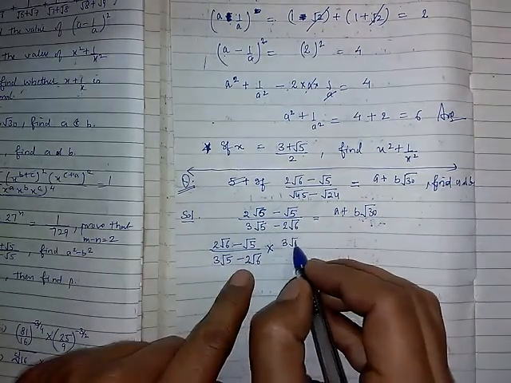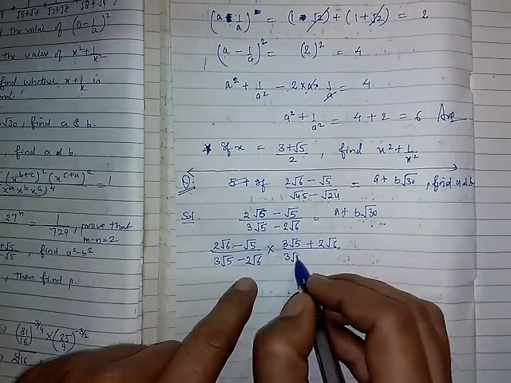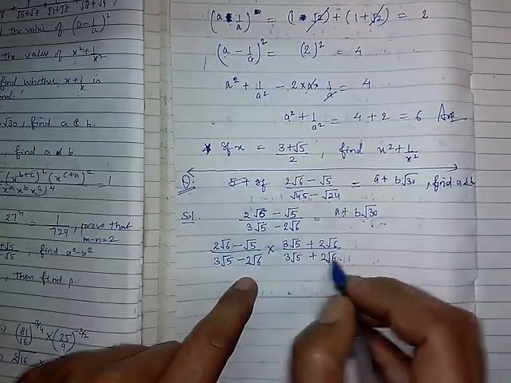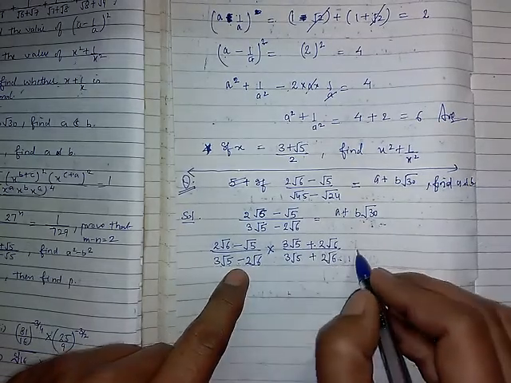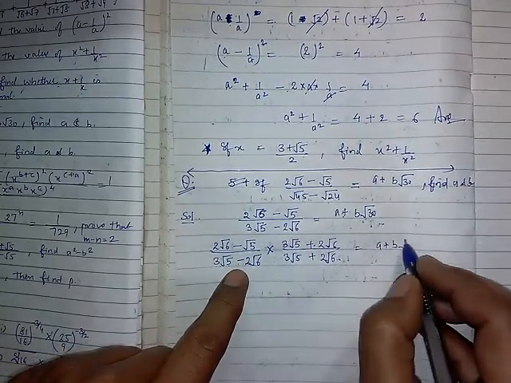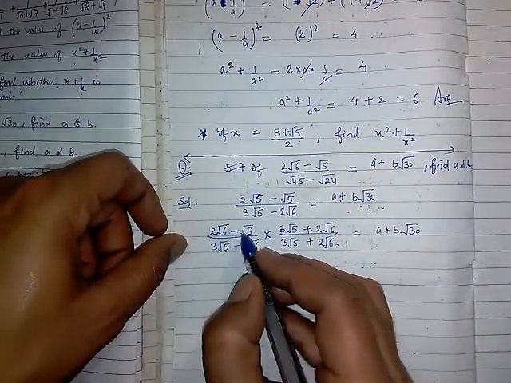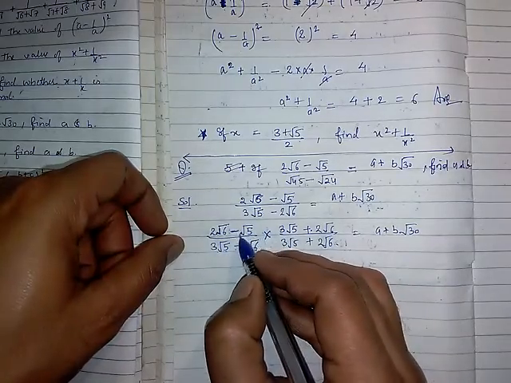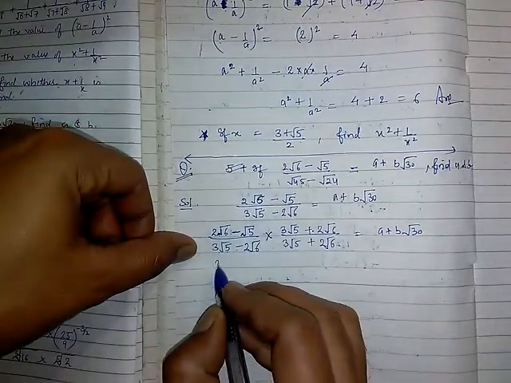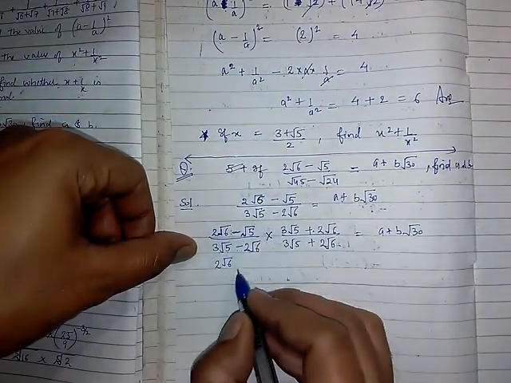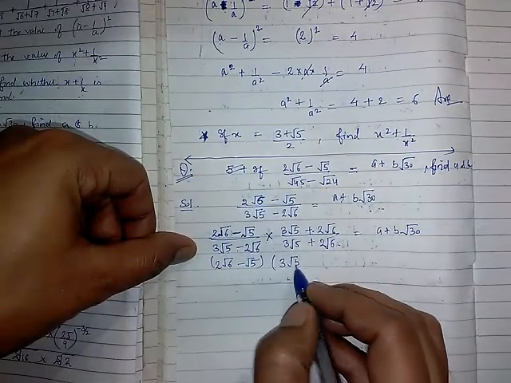So this will be (3√5 + 2√6) whole upon (3√5 + 2√6). What is the change here? Same terms, only we have changed the negative sign into a positive sign. That was the rule for rationalization. If you have forgotten, you can go through the last video in which we discussed rationalization. Now multiply it. This time you are not getting 1 here, so do it carefully.